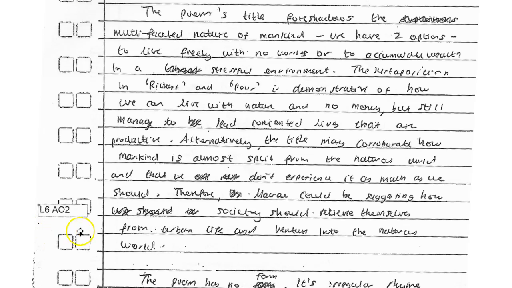Now we come down to the examiner's bit of excitement. What is it that Sanjay has done that's made the examiner say, yes, that's level 6? Well, here it is. Therefore, McCrae could be suggesting how society should relieve themselves from urban life and venture into the natural world. Now, it's not his brilliant vocabulary that's getting him that grade, although the vocabulary is brilliant. It's his focus on the poet's purpose. McCrae could be suggesting how. That is the poet's purpose.